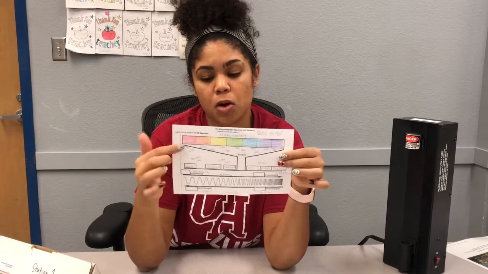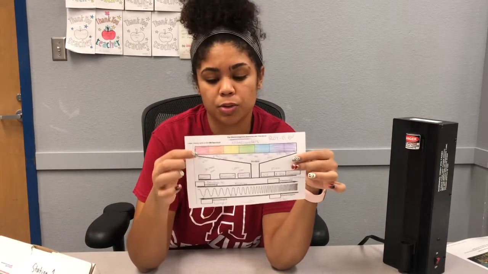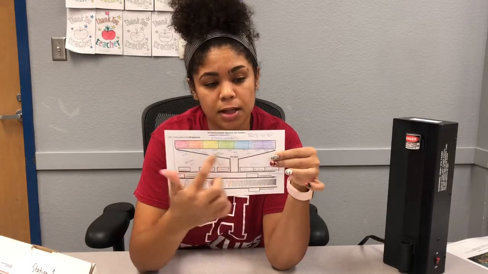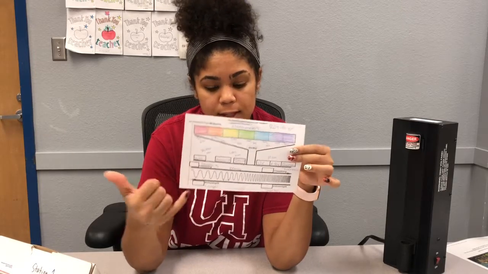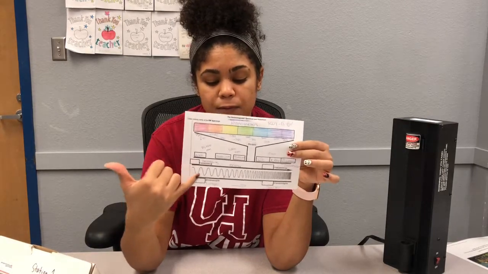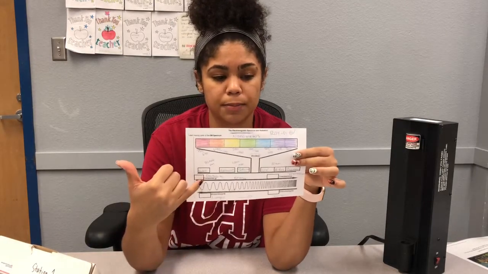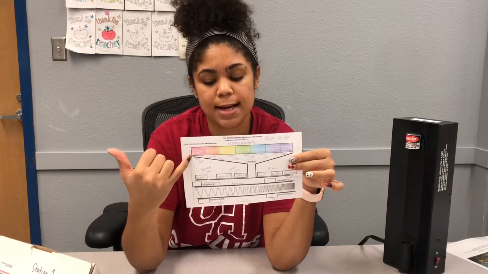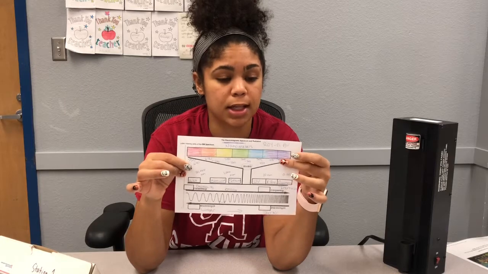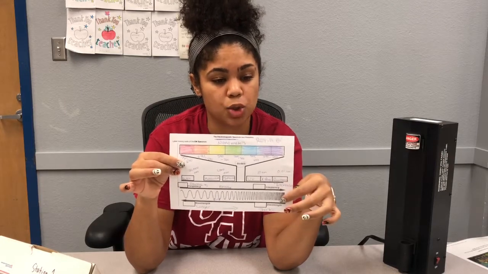Visible light with all of the different colors, so red, orange, yellow, green, blue, and violet, they also have wavelengths. Actually, their wavelengths are very similar to this one here. Red light is going to have a longer wavelength, where blue and violet light is going to have a shorter wavelength.